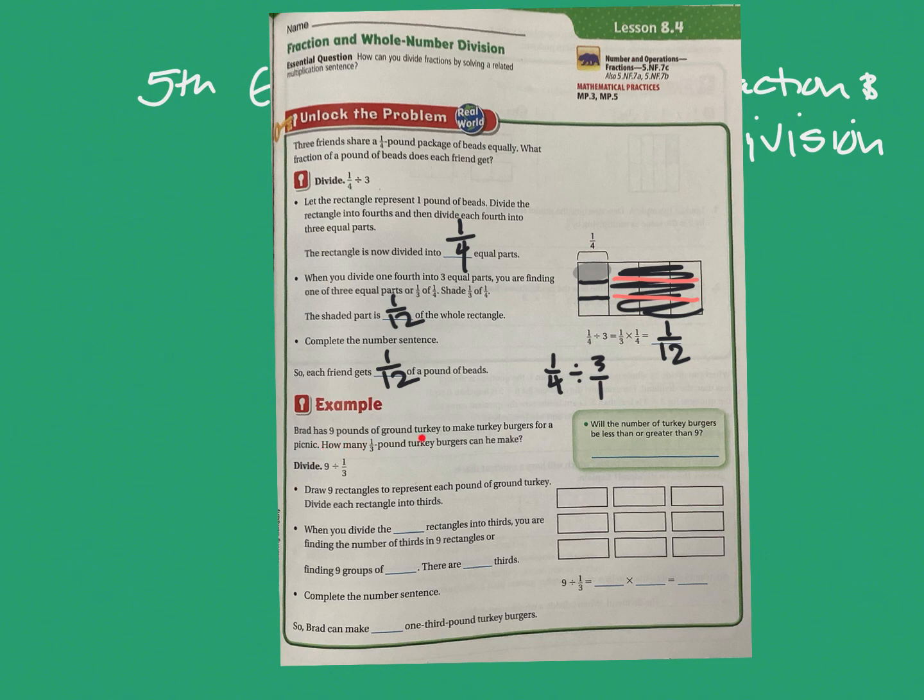Brad has 9 pounds of ground turkey to make turkey burgers for a picnic. How many 1/3 pound turkey burgers can he make? So we have 9 pounds of ground turkey. He's making 1/3 pound turkey burgers. So what are we splitting apart? The 9 pounds of meat. That goes first. Into how many pieces is he splitting that? He's splitting that into 1/3 pound pieces. So we're doing 9 split into 1/3 pound pieces.